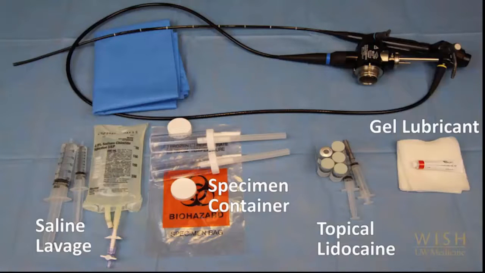Pre-procedural preparation is important to the success of performing BAL. Therefore, it is important to ensure that the appropriate equipment necessary is available and easily accessible. Key items are shown in this labeled photo. A light source, a video monitor if needed for the bronchoscope, and equipment for suction tubing to attach to the scope are required, but are not shown here.